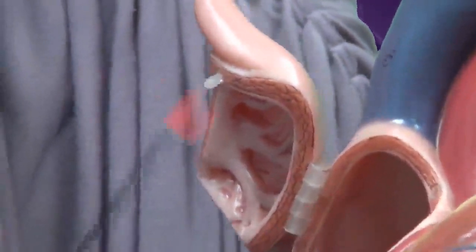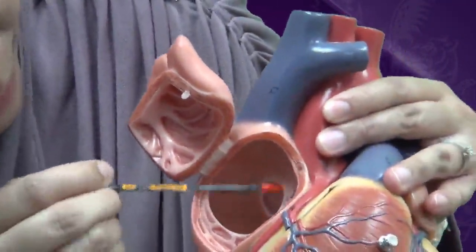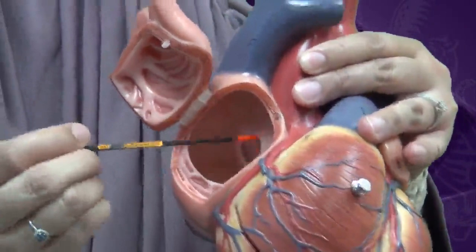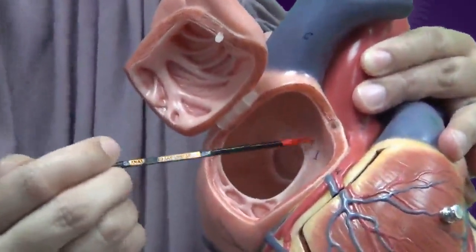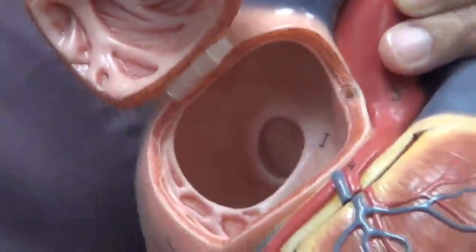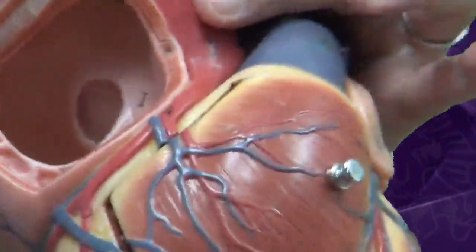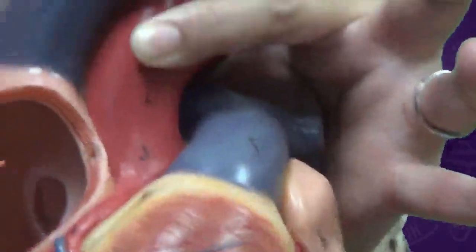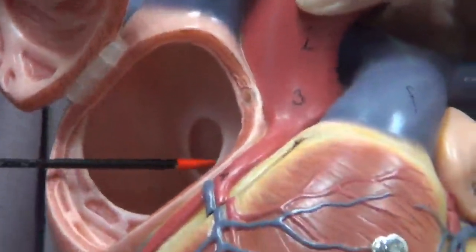The other thing that you must describe is the interatrial septum, which separates the right atrium from the left atrium. On this septum, there is one important structure present here.